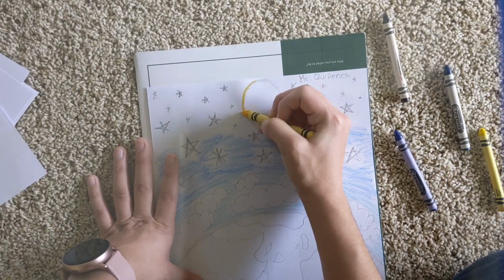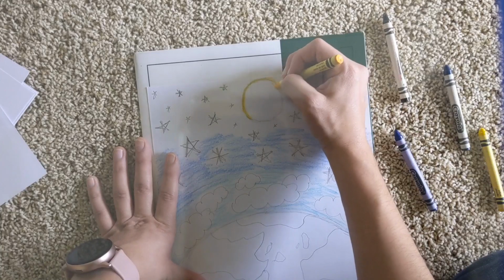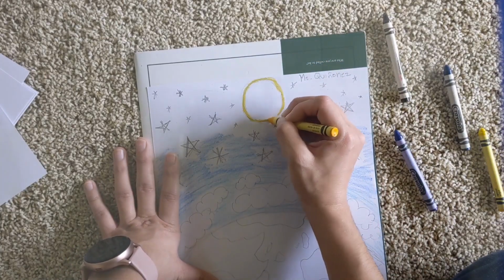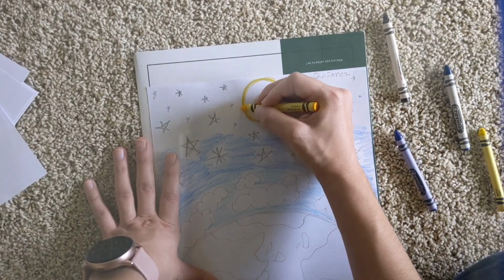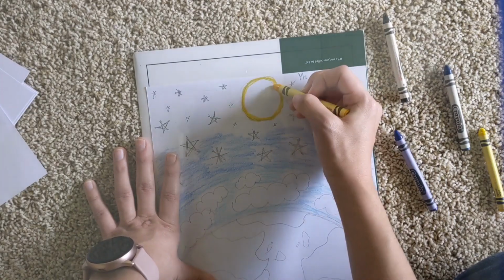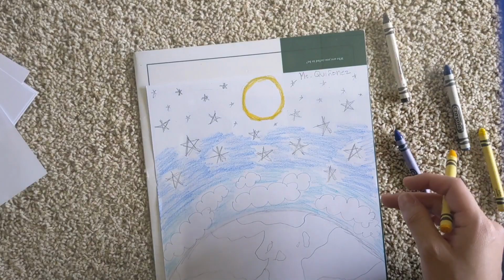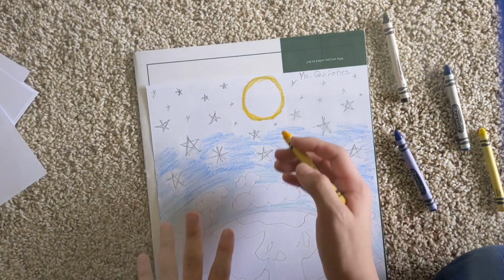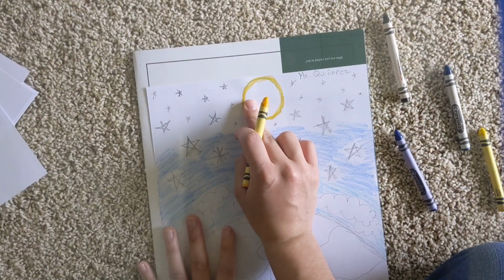And I'm just going to make a hard, dark circle so that I can see my sun really, really clearly. My sun is super duper bright. Remember, it's like a big ball of fire. So I want to make sure that it doesn't get lost in all of the blue and all of the stars. And then instead of coloring it in, what I want to do is make the rays.